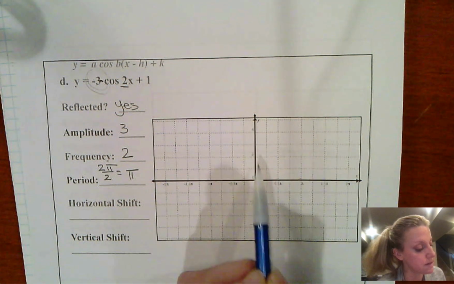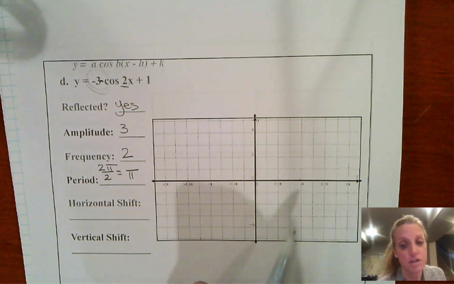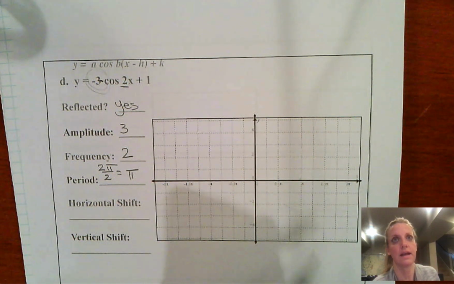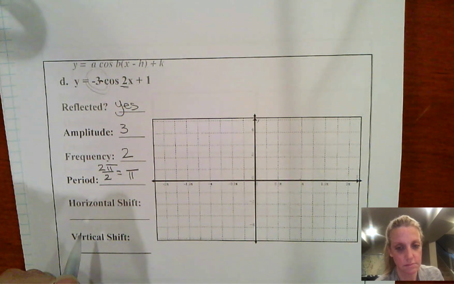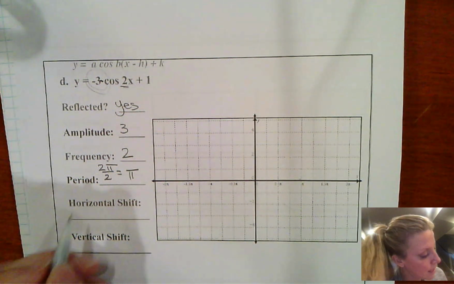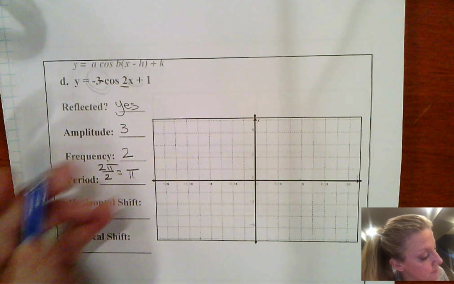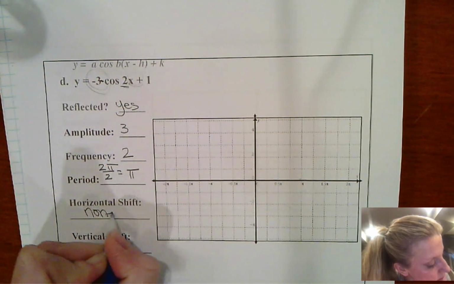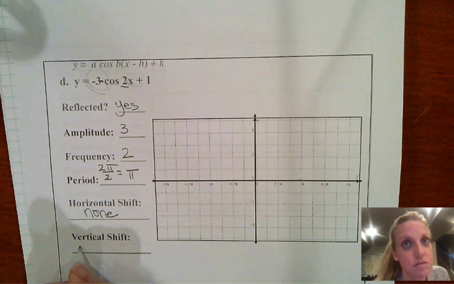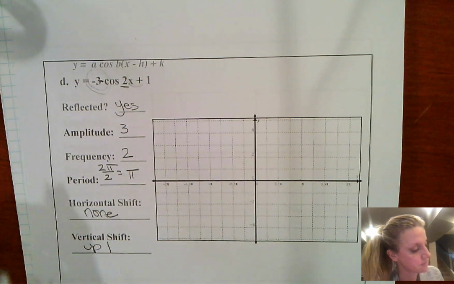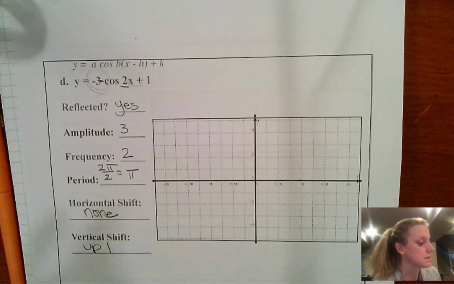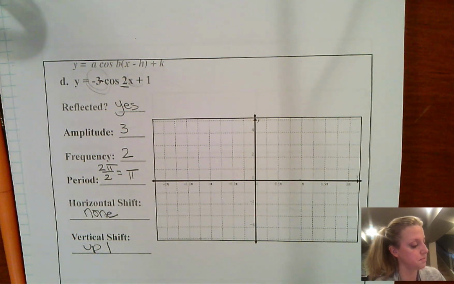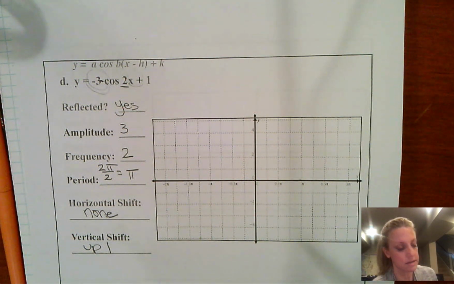With a frequency of 2, we can fill 2 full cosine curves in the area from 0 to 2 pi. There is no horizontal shift. I don't have anything in the parentheses to give me a horizontal shift there, but I do have a shift of up 1. All right, so see how much of this you can do on your own. Listen along, follow me every step of the way, whatever you need at this point.